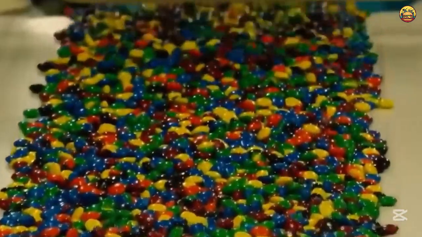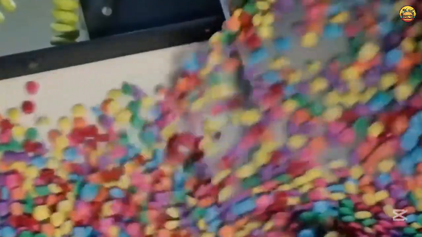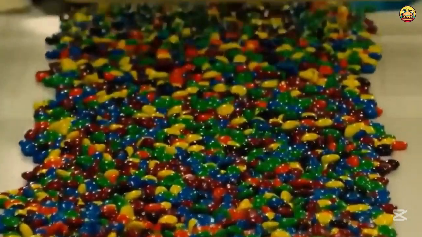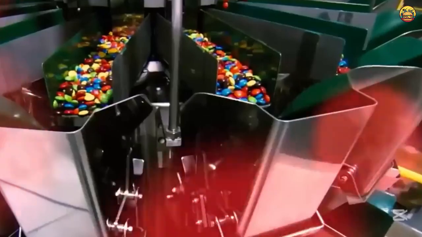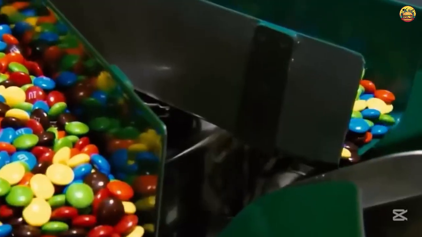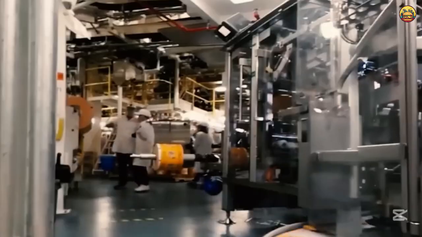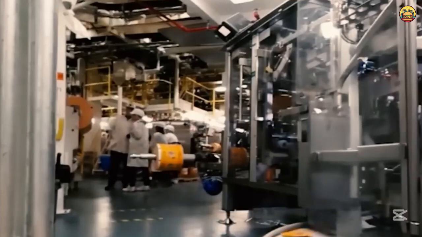Once the product is ready, it moves to the packaging department, where it is carefully weighed to make sure each bag contains the correct number of candies. Then, the M&Ms are packaged using an automated system that ensures both speed and accuracy. The bags are sealed tightly to preserve the freshness of the candies and protect them from moisture and other factors that could affect their quality.